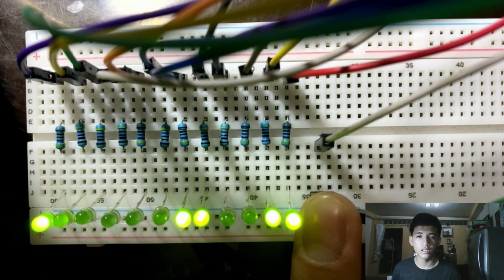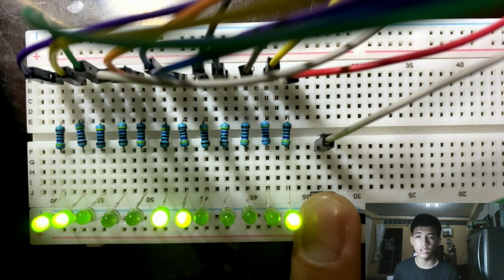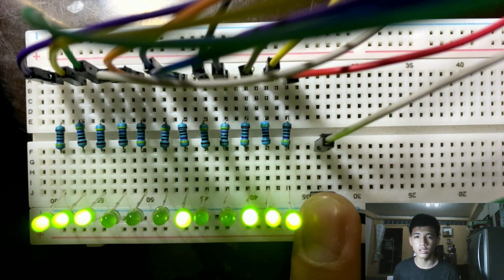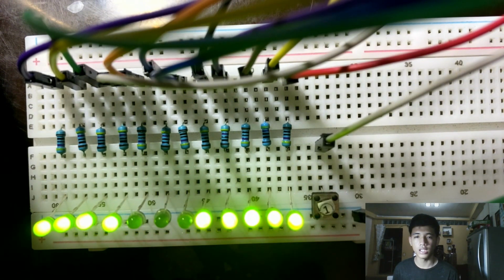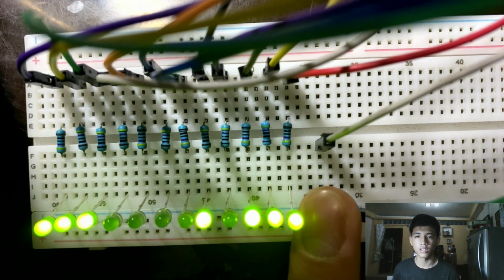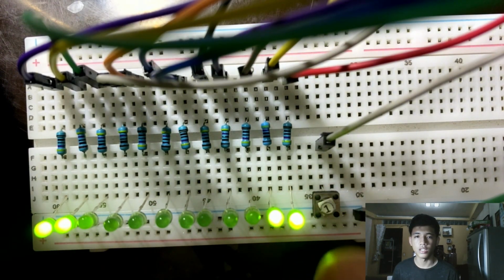But if we release the tact switch, it will pause at the instance where the light sequence is performing. Release and press. Release and press. Release, press.